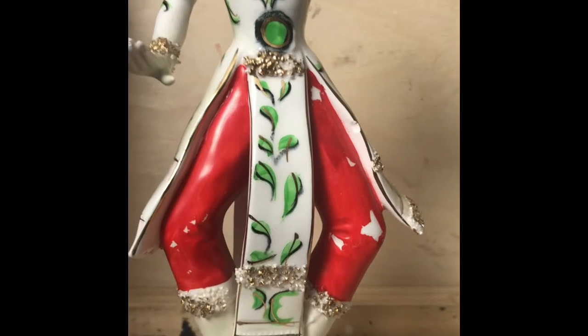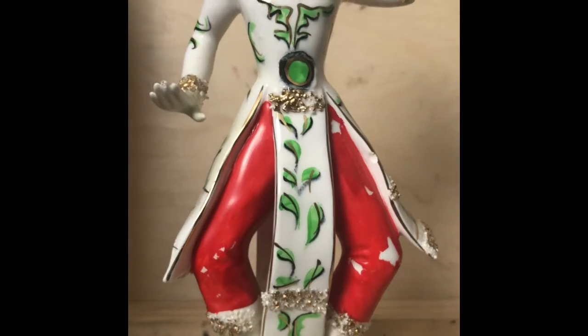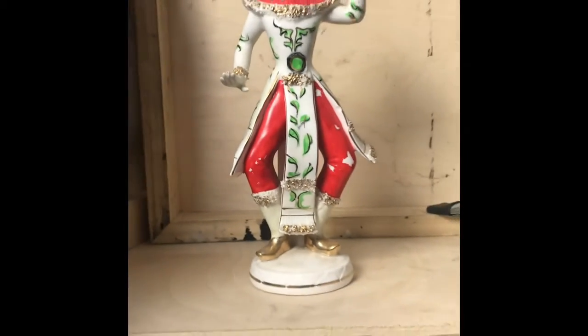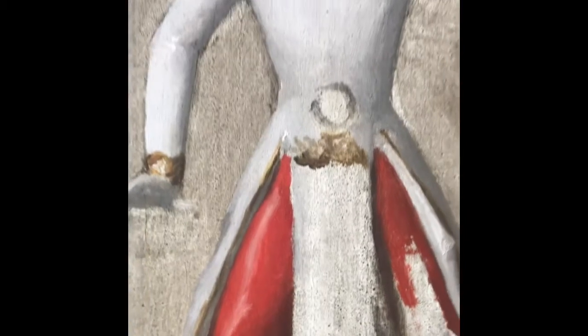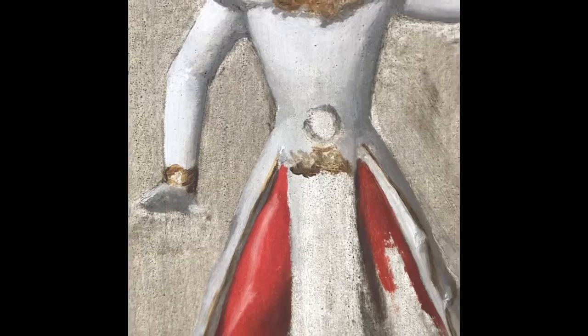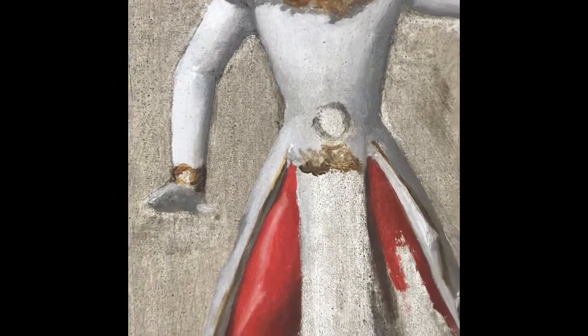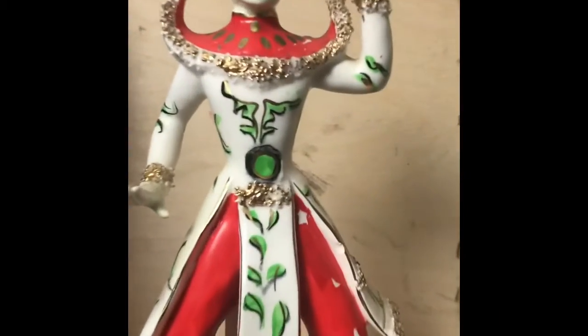So a highlight has two parts. It has the part where the body of the object shows through, and the part where it becomes more just a direct reflection of the light source. The direct reflection of the light source we call specular reflection, and the rest is diffuse light. So all I've painted here is diffuse light. When it's dry, I'll go back.